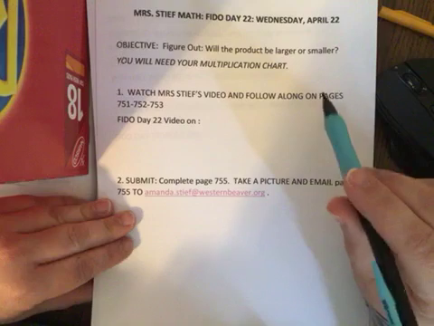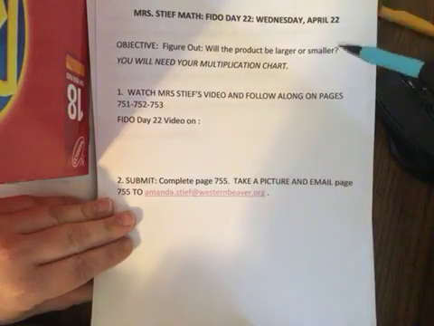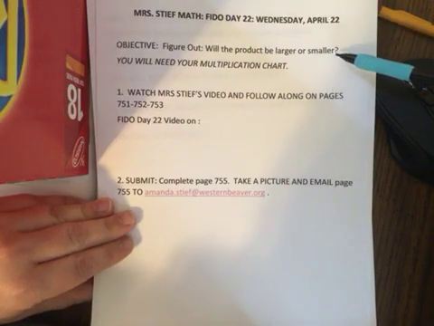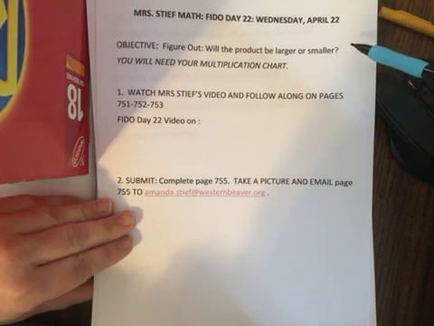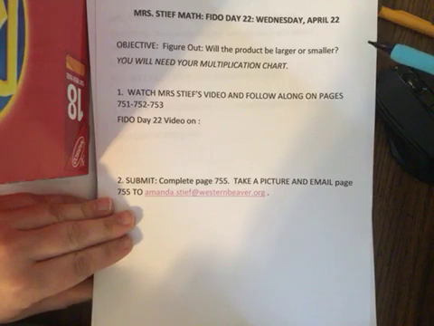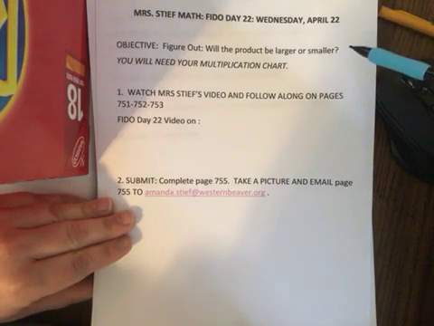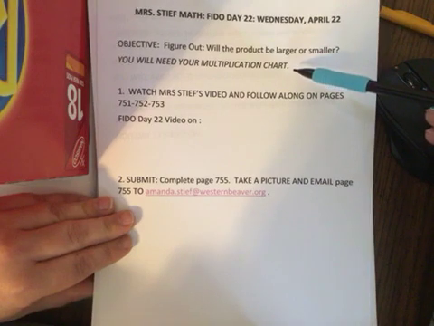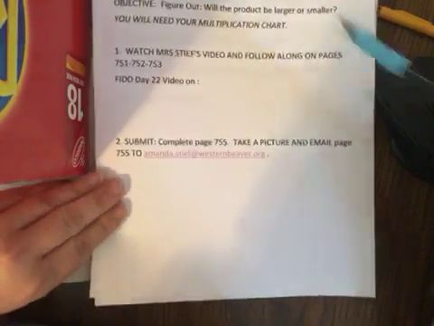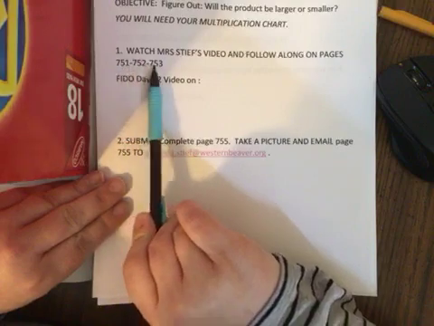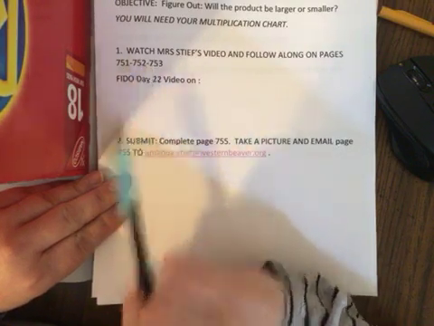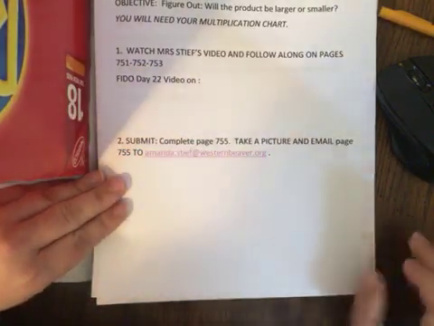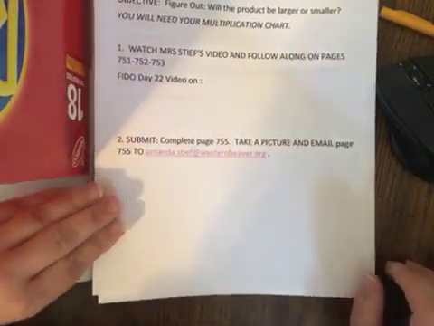We're going to be looking at whether a product will be larger or smaller than the first factor in our multiplication sentence. You will need your multiplication chart. You will need to watch this video. I'm going to do 3 pages, 751, 752, 753. So if you need to get those items, go ahead and pause the video.